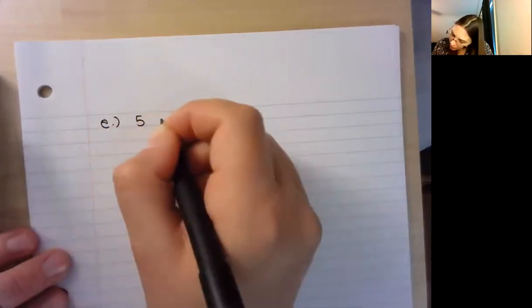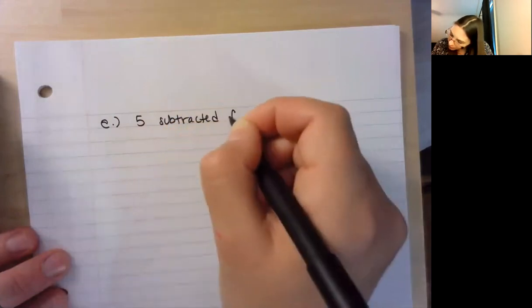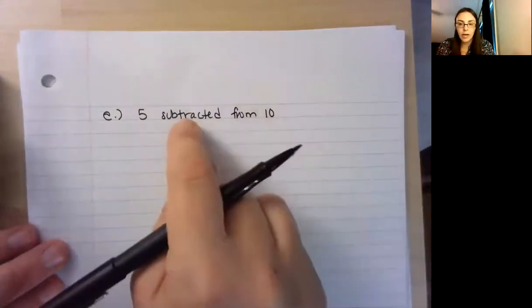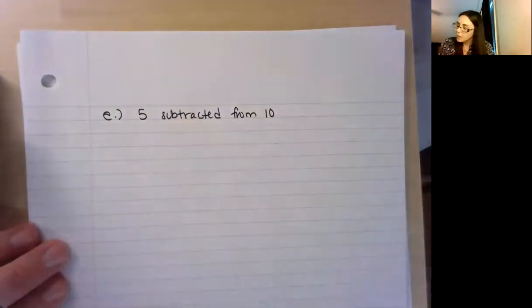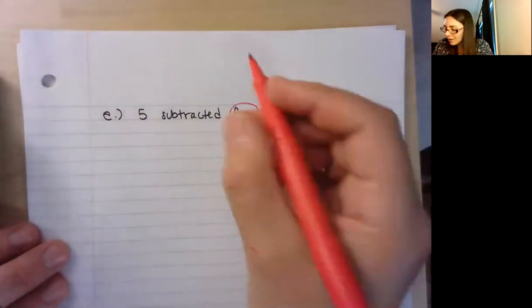All right, let's do some more examples. How about 5 subtracted from 10? Well, that word subtract means subtraction, of course. But remember that word from we talked about before, how it changes the order?